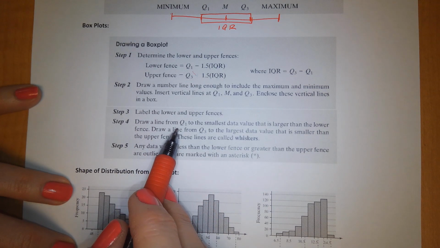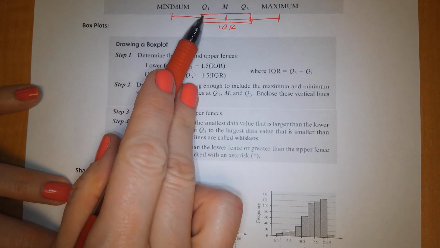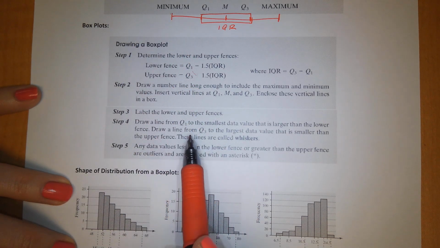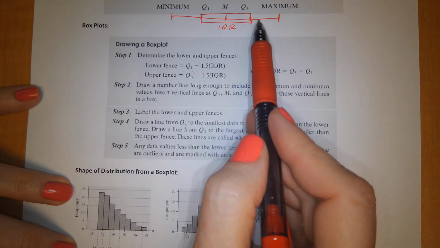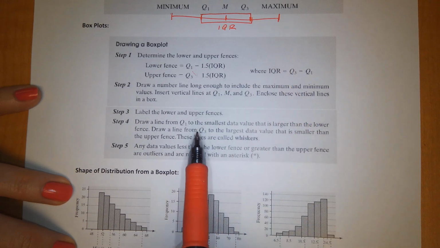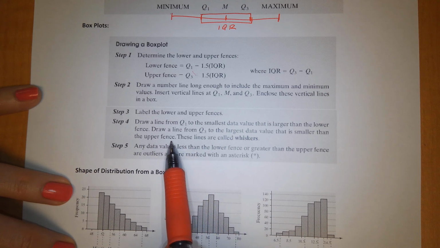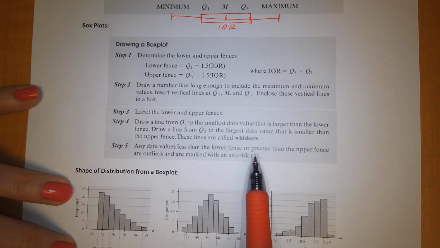We'll then draw a line from Q1 to the smallest data point, which is what we did here. Draw a line from Q3 to the largest data point, which is what we did here. And then we'll also draw in the upper and lower fences. Any data values that are less than the lower fence, we will designate with an asterisk, as an outlier.